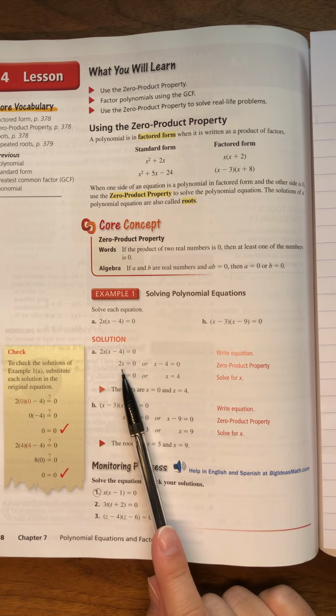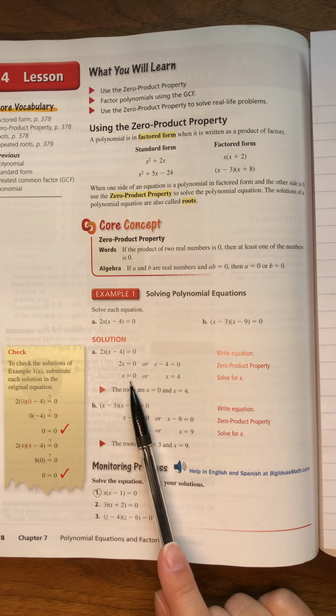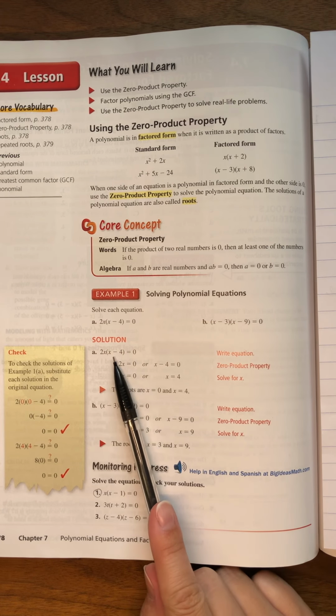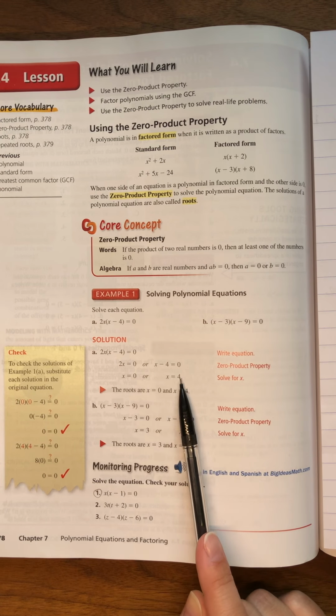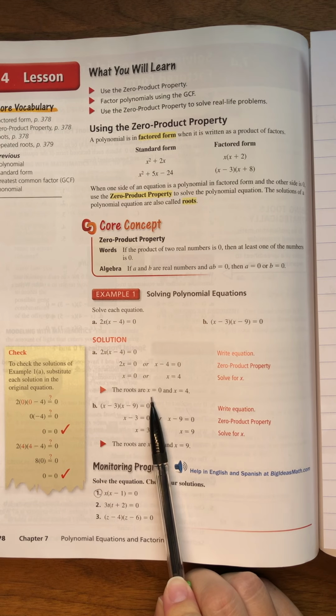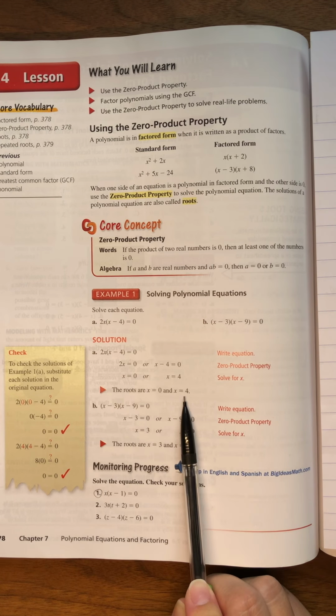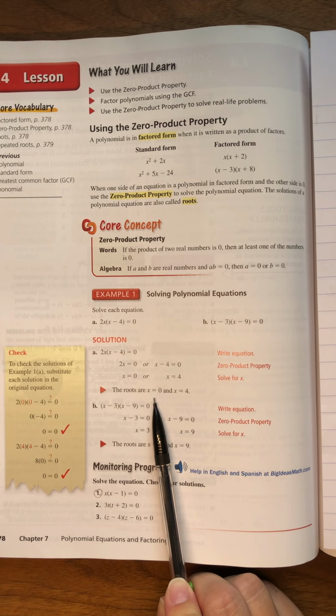So our first factor, 2x, set it equal to 0. Divide both sides by 2, you get x equals 0. Our second factor, x minus 4, set that equal to 0. Add 4 to both sides, you get x equals 4. So the roots are x equals 0 and x equals 4. Both of these would make the equation equal to 0.